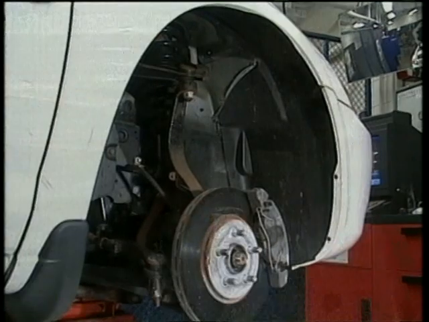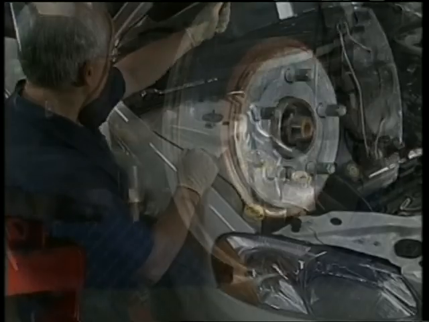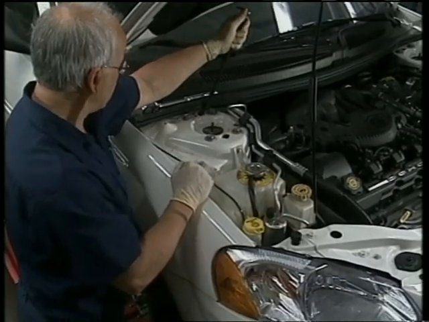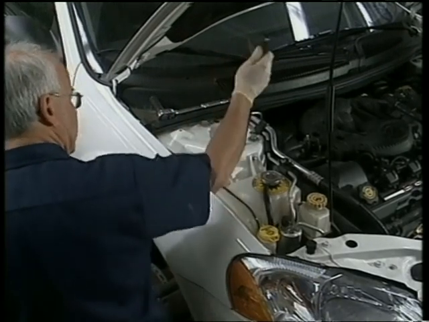Camber is affected by worn or loose ball joints, control arm bushings, and wheel bearings. Camber is adjustable on most vehicles on some spindle assemblies and is also at the top mounting position of strut suspensions.